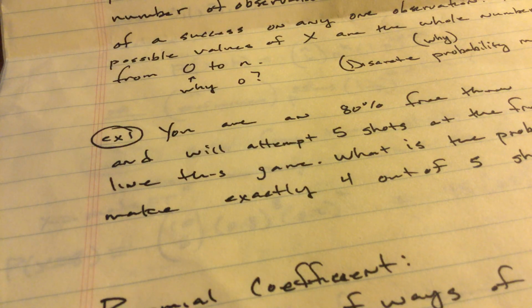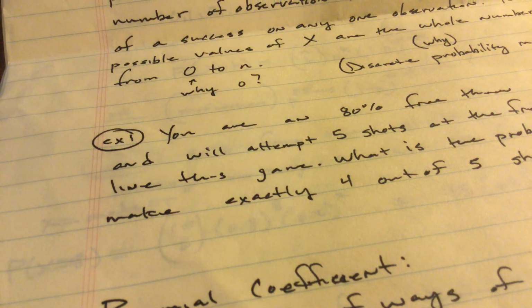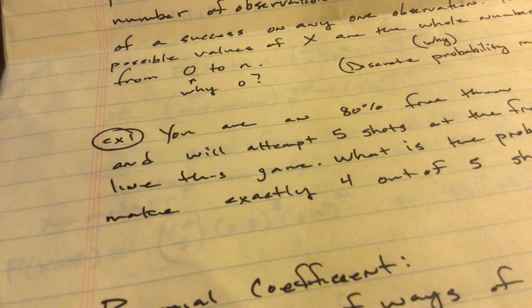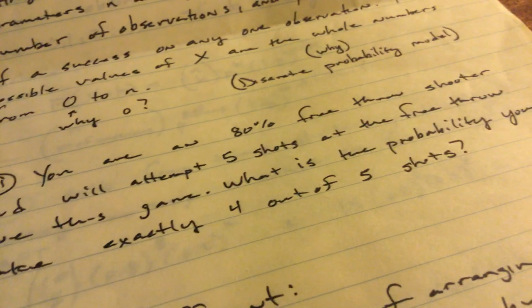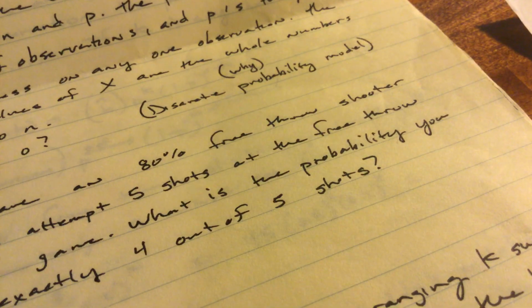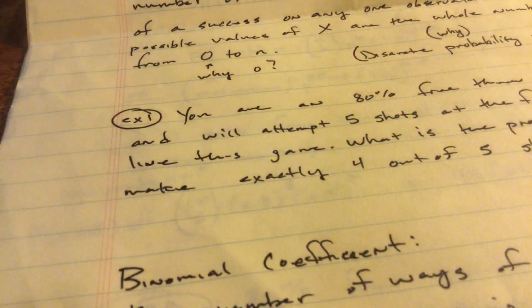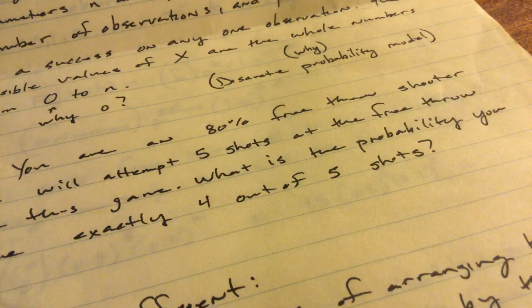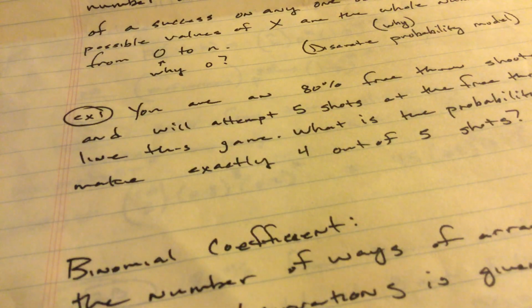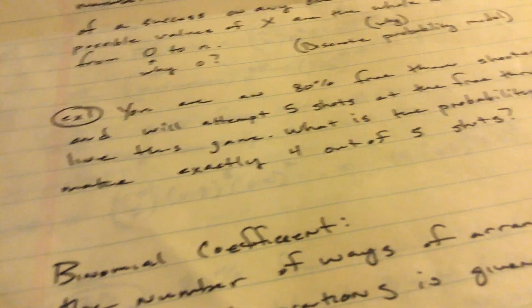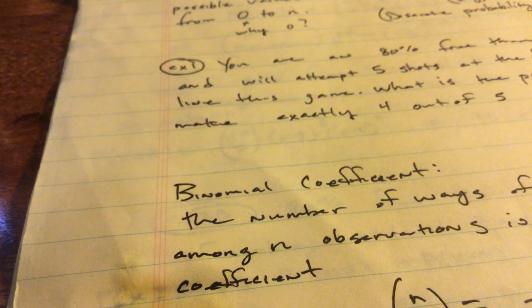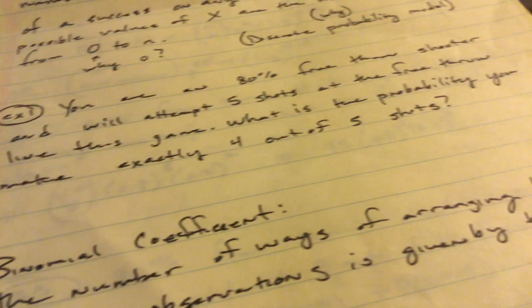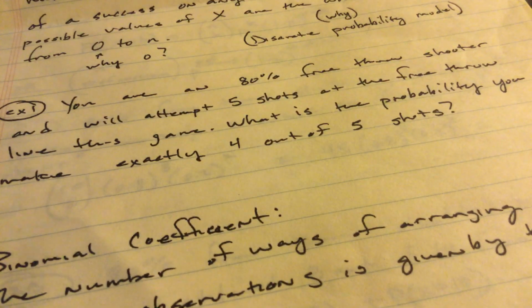So here's an example. Write it down just to think about. You are an 80% free throw shooter. We've done this one before. And you're going to attempt 5 shots at the free throw line this game. What is the probability you make exactly 4 out of the 5 shots?